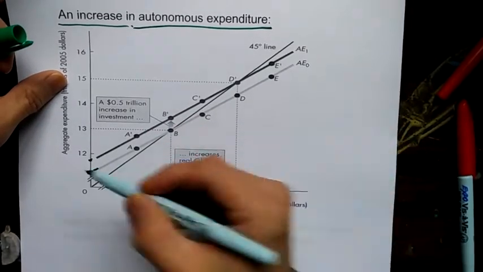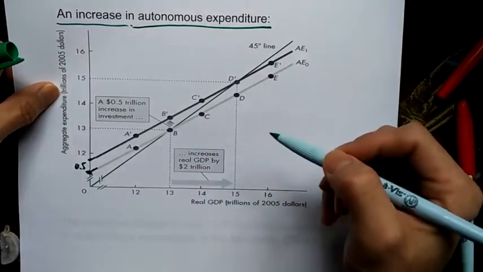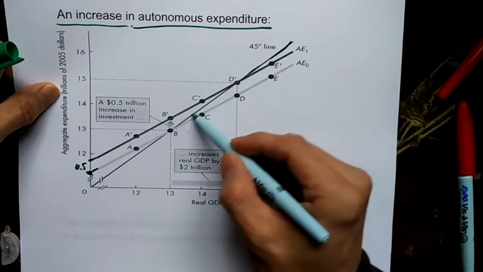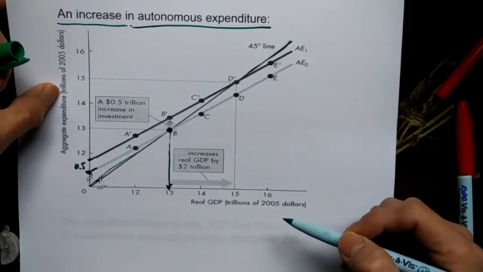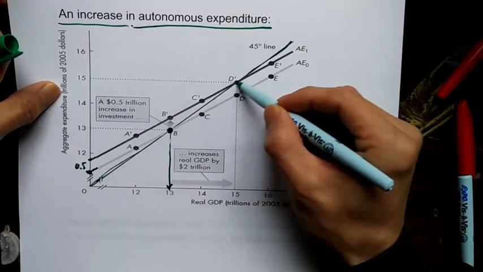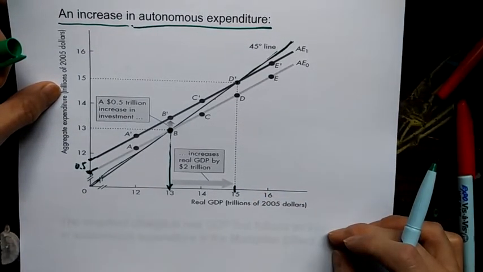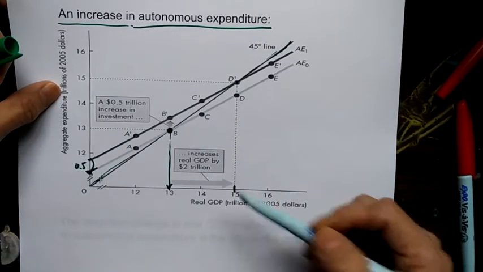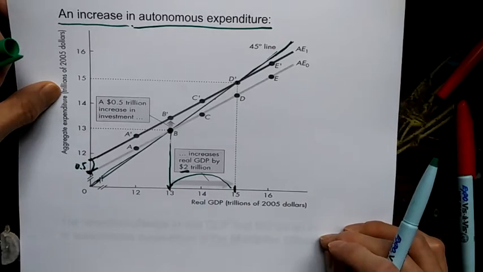Now, on this graph, autonomous expenditure shifts up by 0.5. Then what happened? Originally, this is the 45-degree line. Originally, the equilibrium is right here. That is, the equilibrium expenditure is 13. Where is the new equilibrium? The new equilibrium is right here, where the 45-degree line crosses the aggregate expenditure function. So the new equilibrium is 15. Did you see that? When I increase autonomous expenditure by 0.5, my equilibrium income and expenditure increase by 2.